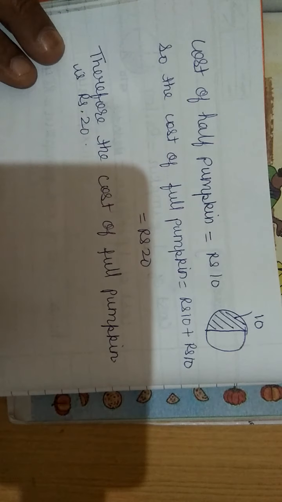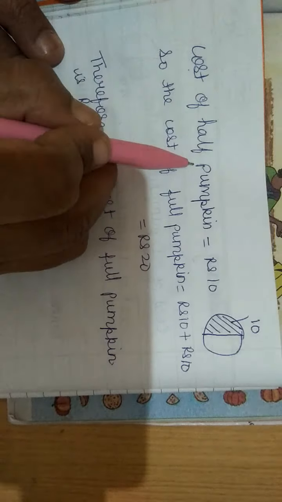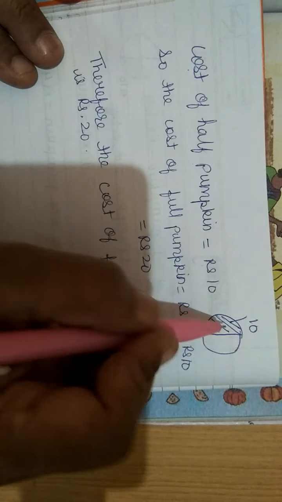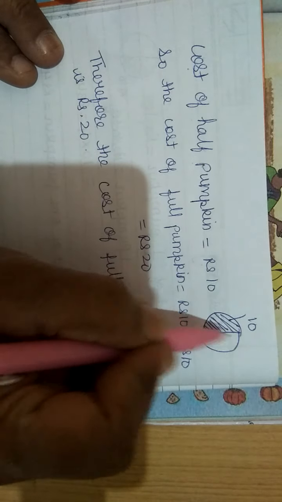Kundu asks, how much of this pumpkin will I get for rupees 10? The second pumpkin seller says half. Then children, the full pumpkin will cost how many rupees? Now children, here the cost of half pumpkin is rupees 10. See, this half pumpkin is costing rupees 10.